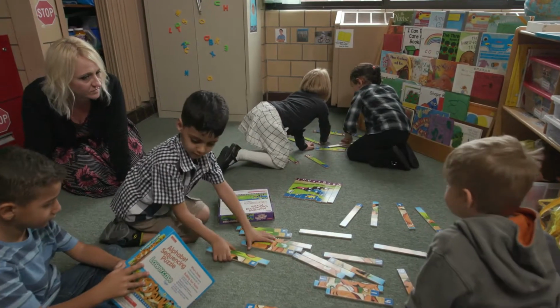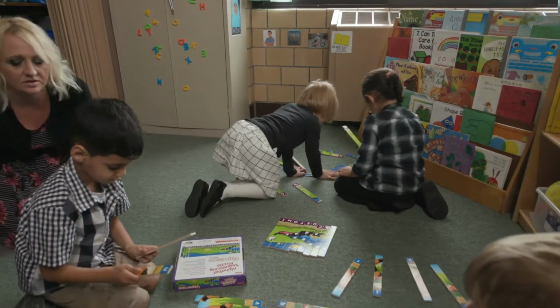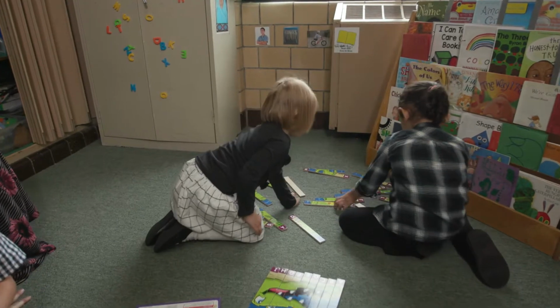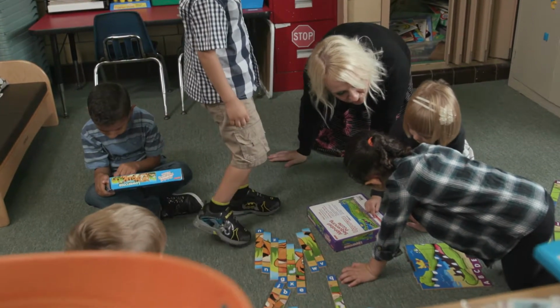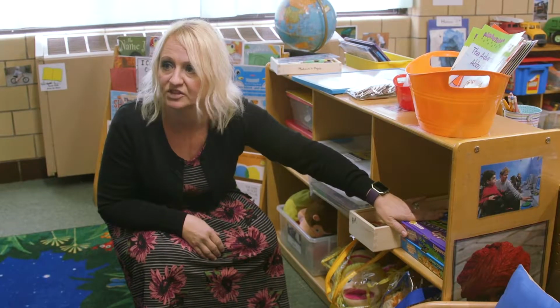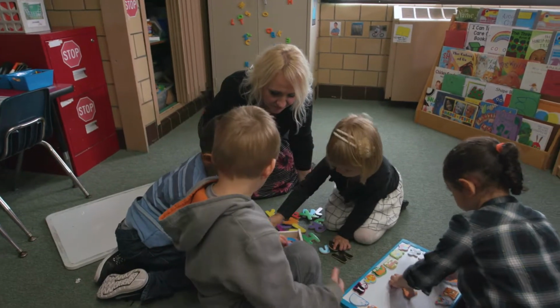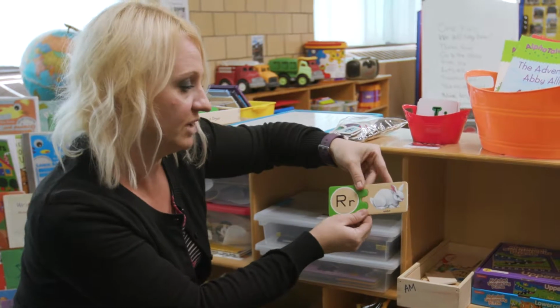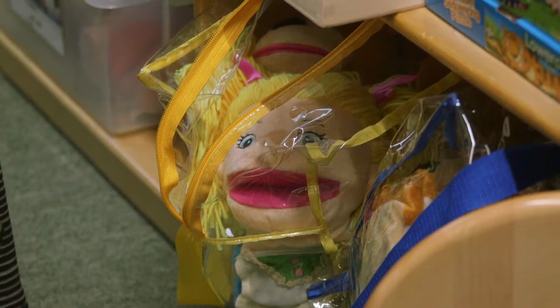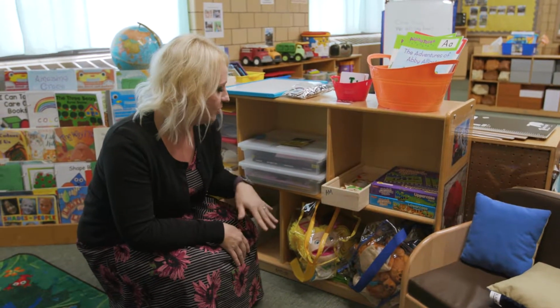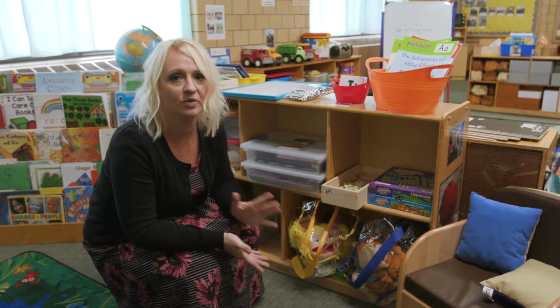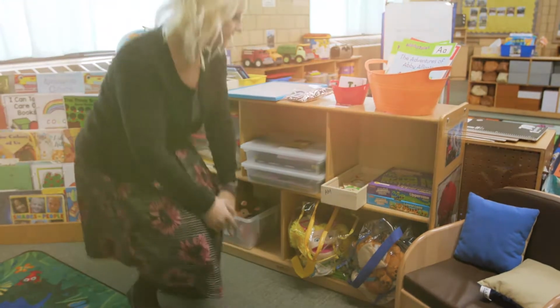We also have uppercase and lowercase sequencing puzzles with which the teachers work with the children to get the letters in order. And a way that we do that with the children to help them with the sequencing is by singing this song. We also have puzzles with letter and picture. And then puppets. Right now the children are really interested in Goldilocks and the Three Bears. So we have books and we have puppets for them to reenact the story with as well.